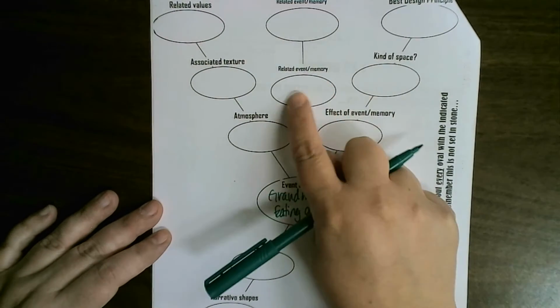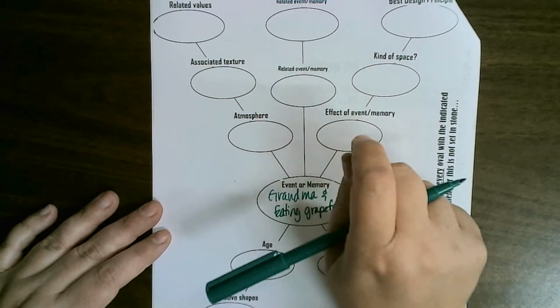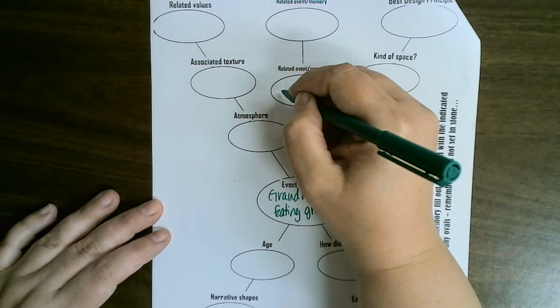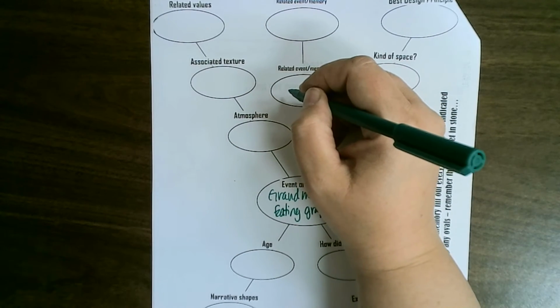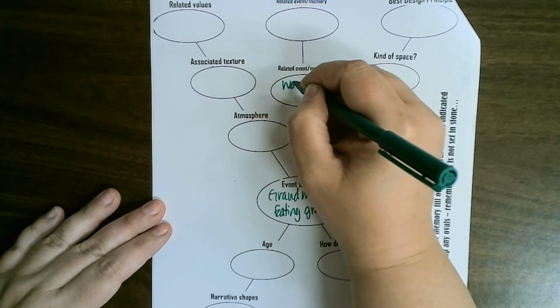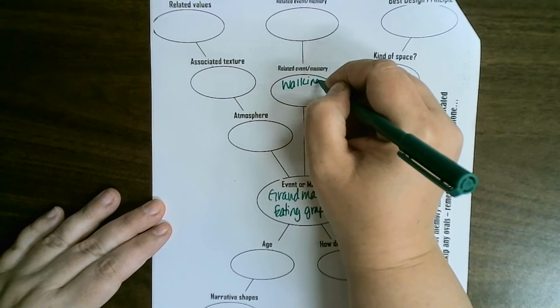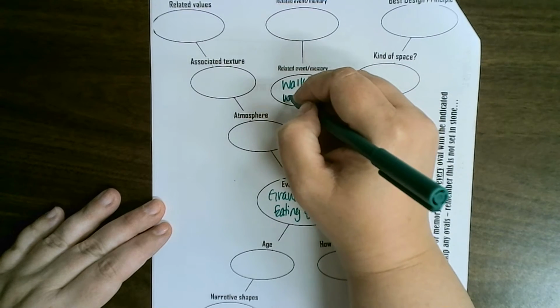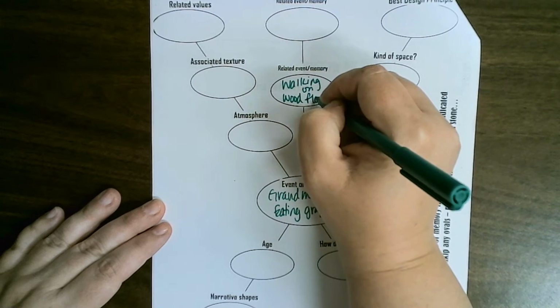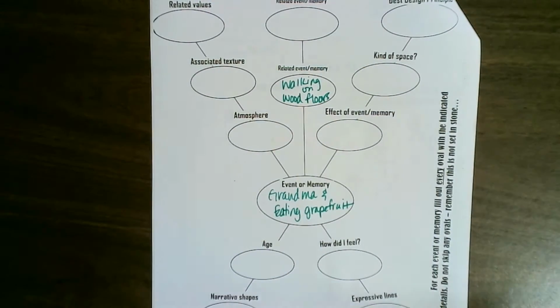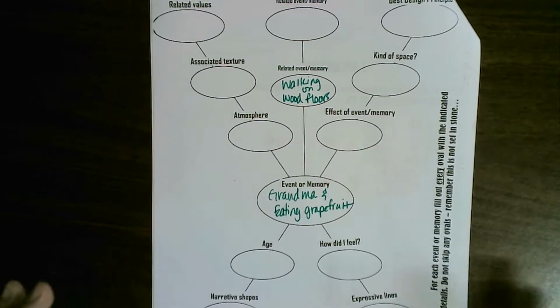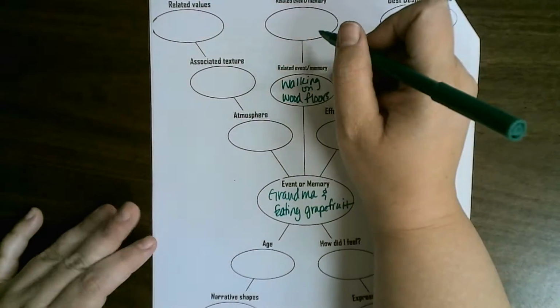So what's related to that memory or event, so something that happened before or after, another one is they had hardwood floors in this old farmhouse. So I might write like walking on wood floors. I felt like they kind of bounced a little bit. I thought it was cool. Like we didn't have that here in Phoenix.